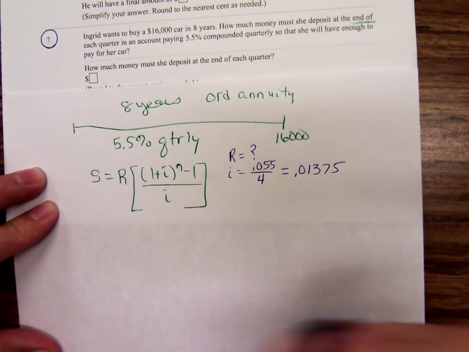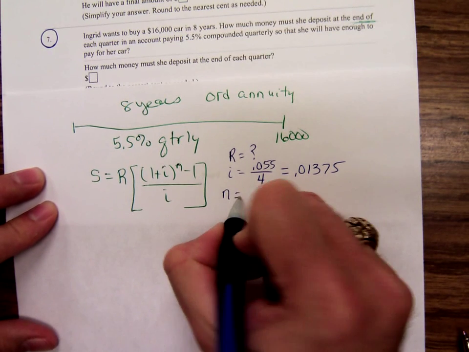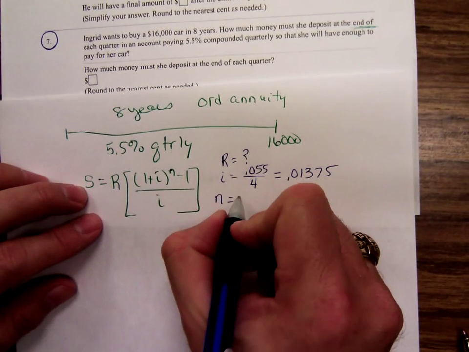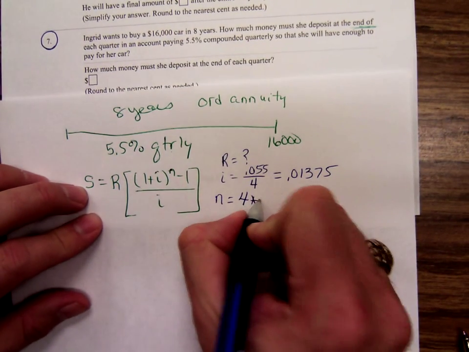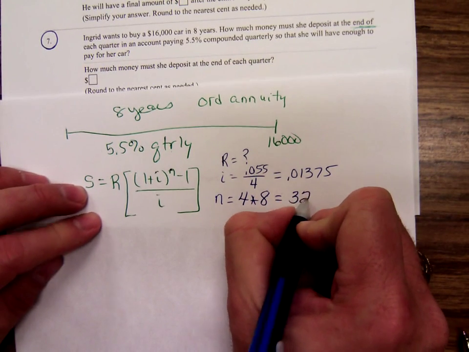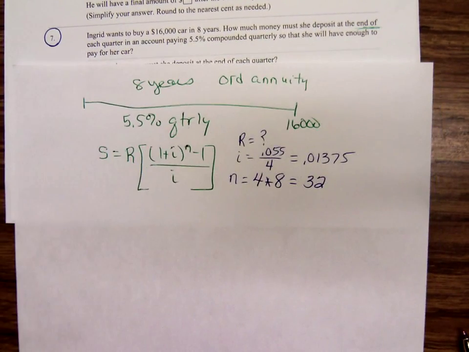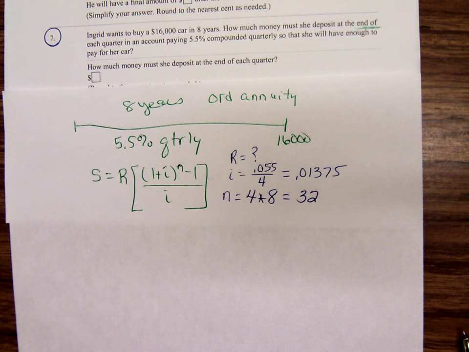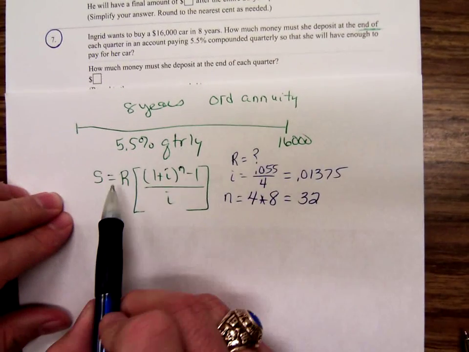N is the total number of periods. Well, it's 8 years quarterly. So there are 4 quarters in a year, 8 years. So altogether, there will be 32 quarterly periods. Now, we're going to punch this in. This is very much like the second problem I did today. Calculate the payment given the future value.